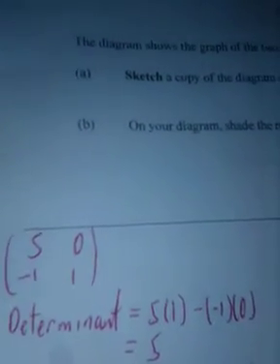We have to find the determinant and then the inverse, right? So we have this matrix here: 5, 0, minus 1, 1. The first thing is we can find the determinant of that. To find the determinant, it's going to be this diagonal, 5 and 1, minus this diagonal: 5 times 1 minus 1 times 0.